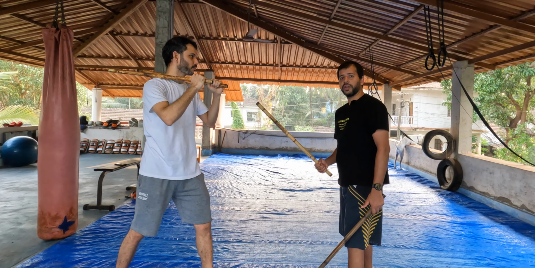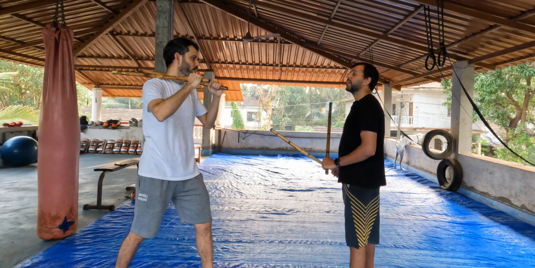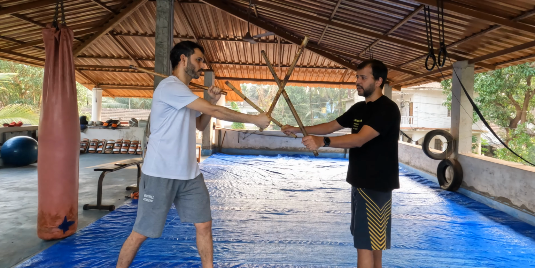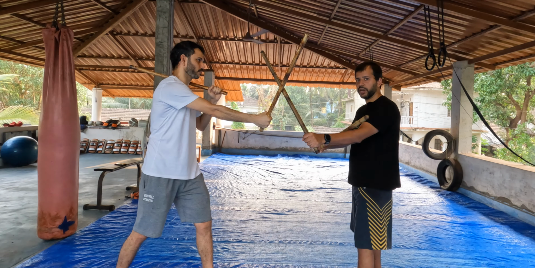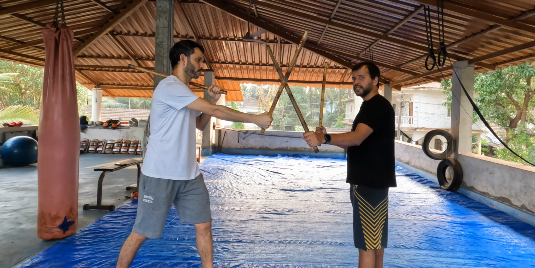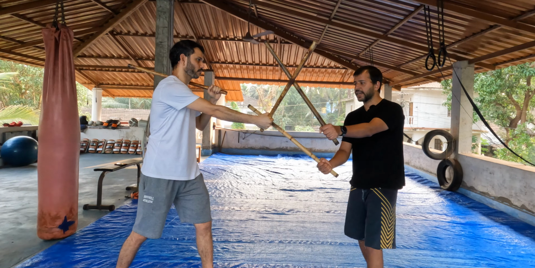He's giving me an angle 1. Now, of course, I have to protect myself. I'm going to meet his angle 1 with my angle 2. We're meeting the same side. If he's hitting me with this hand, with angle 1, I am meeting his angle 1 with my angle 2 on the same side. This other hand that's free is going to be attacking his hand.